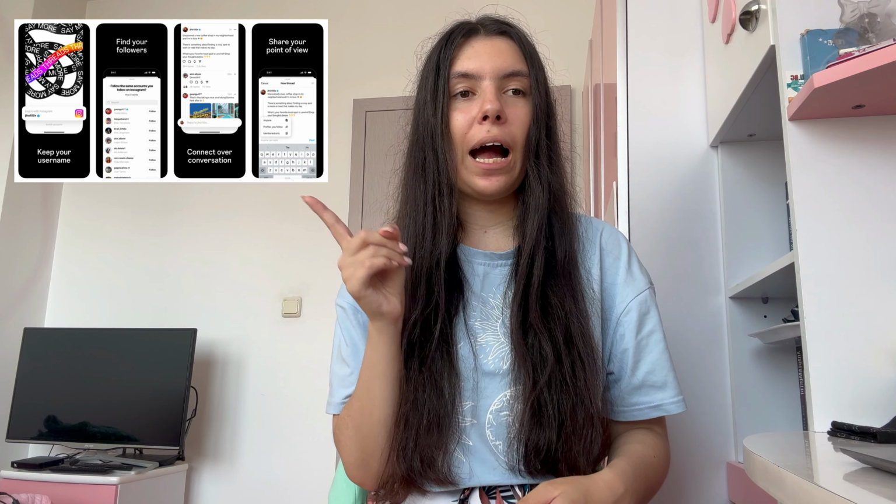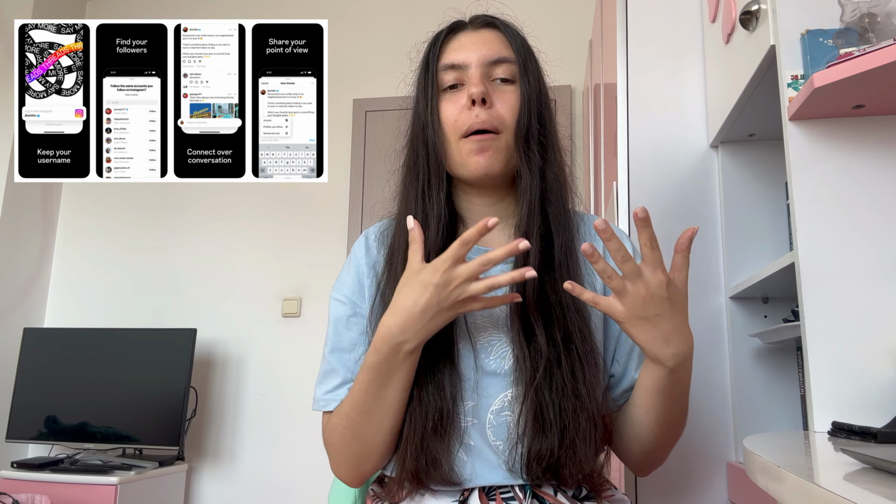Sadly, I can't show you the app because it's not available for me. I live in Europe, in a country that is part of the European Union, and because of that we still do not have this app. I tried to find it and download it, but I couldn't. So this is a screenshot of how the Threads app looks. Basically, it is pretty similar to Twitter. You can, again, post text, images, everything you need.